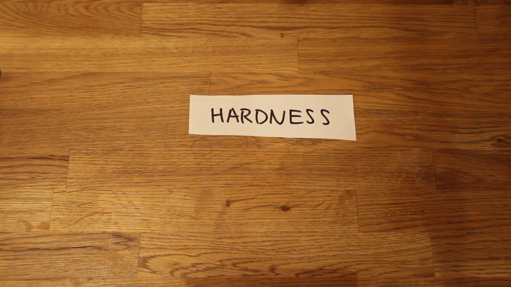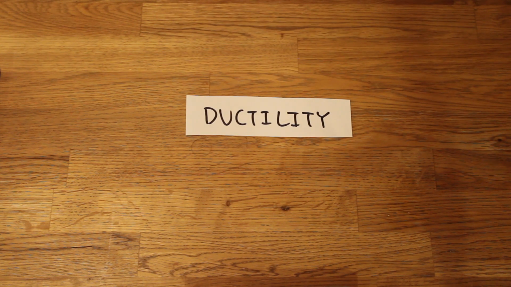Hardness. The resistance to abrasion, deformation, scratching, or to indentation by another hard body. This property is important for wear-resistant applications. Ductility. Ductility is a measure of how much deformation or strain a material can withstand before breaking. The most common measure of ductility is the percentage of change in length of a tensile sample after breaking.